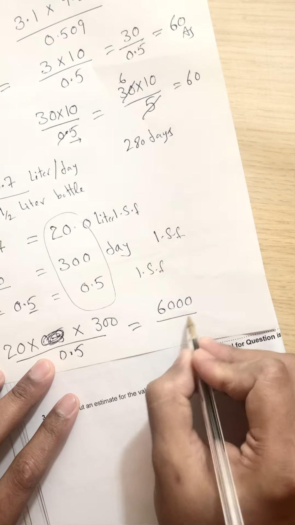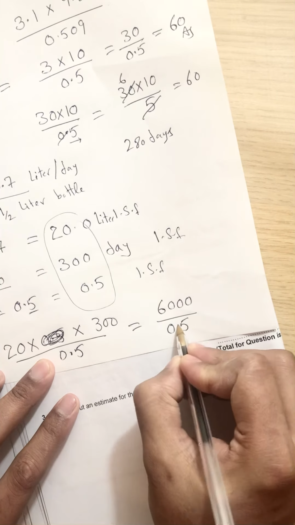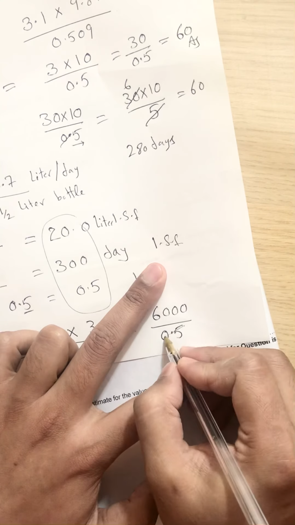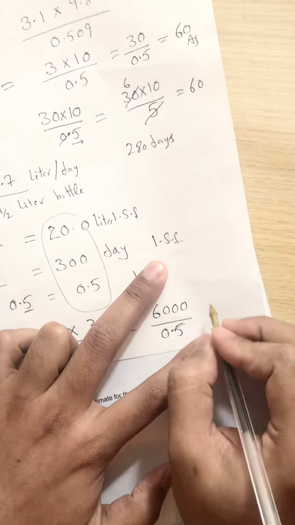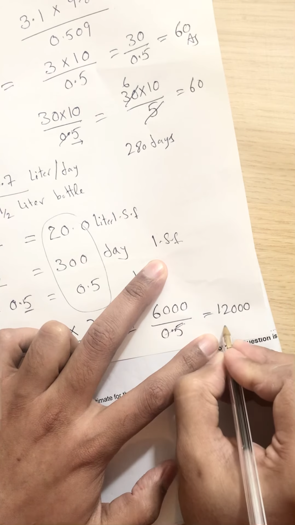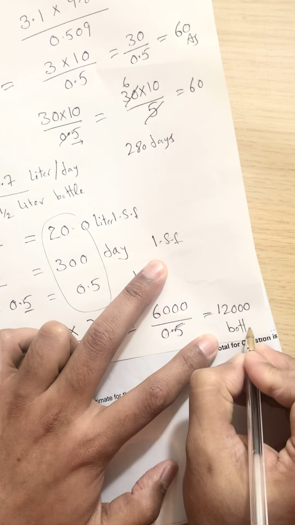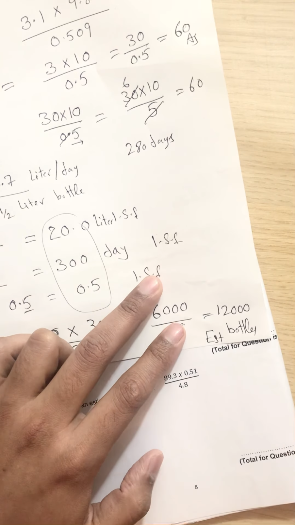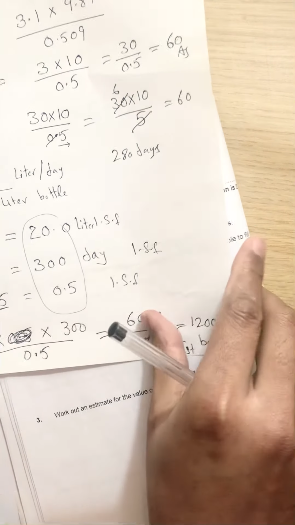6,000. And then again, when you divide this value by that, with the same rule, it becomes 12,000 bottles. This is our estimation value. So how do we work out our estimation?